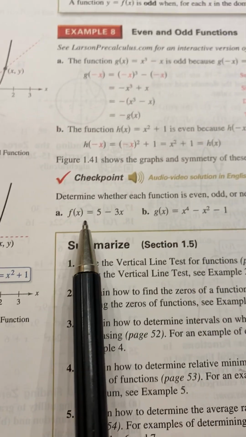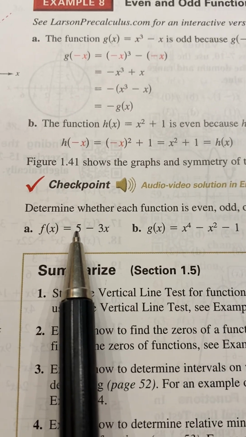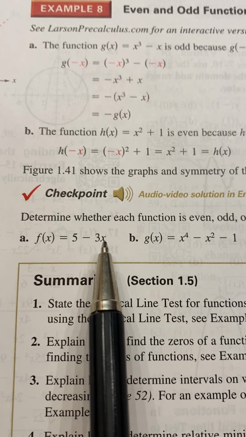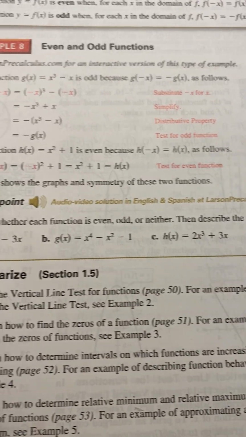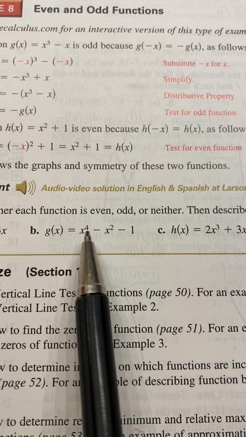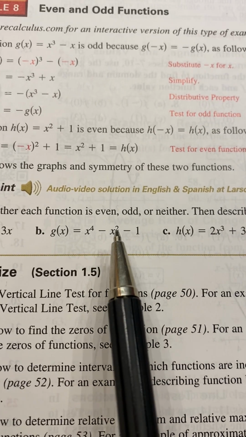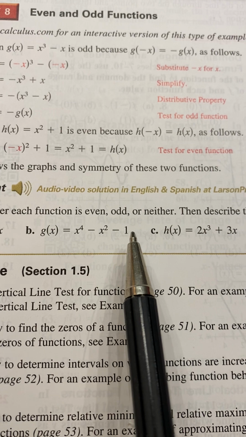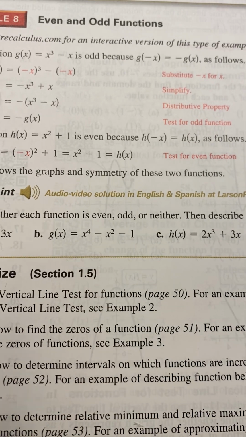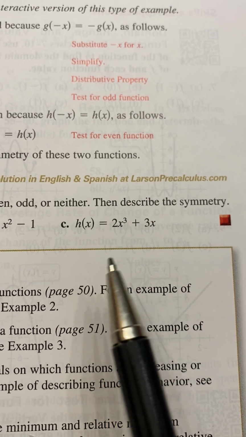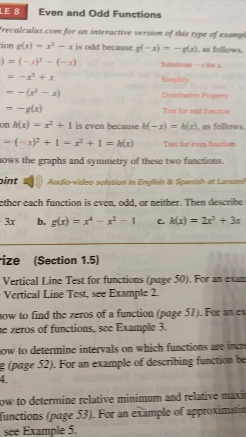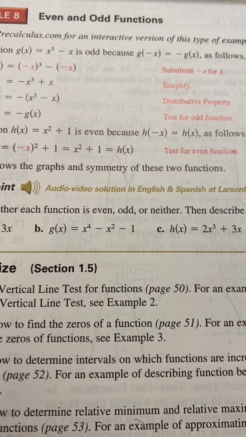So if we look here at the checkpoint, degree 0, degree 1, this would be neither. Example B, degree 4, degree 2, degree 0, even. And this example, degree 3, degree 1, would be odd.